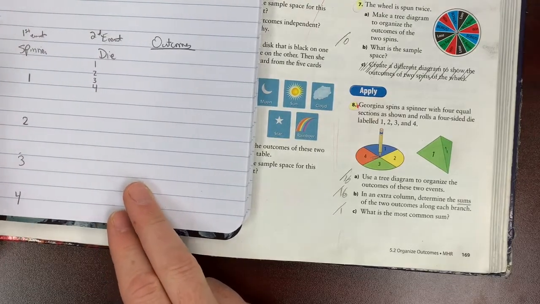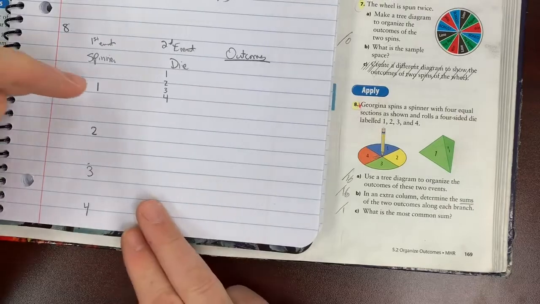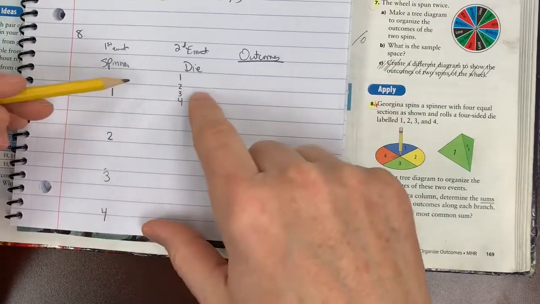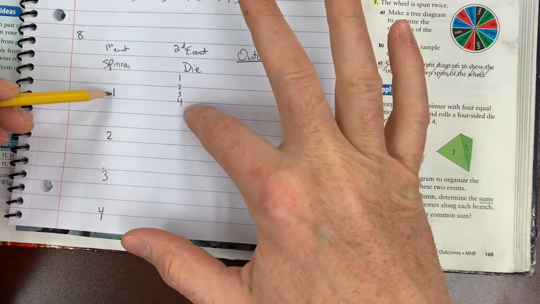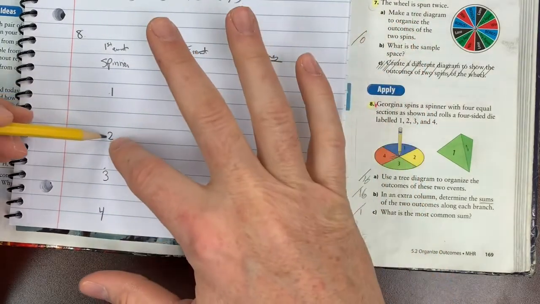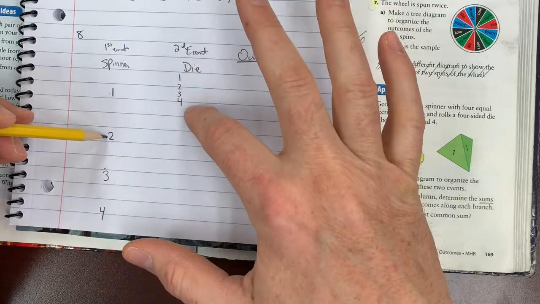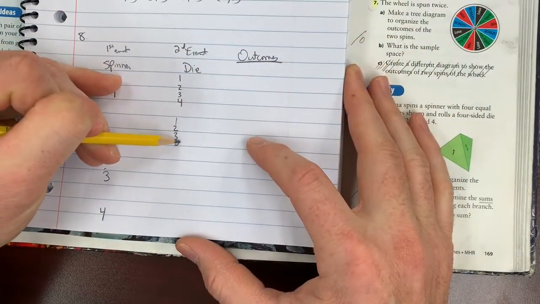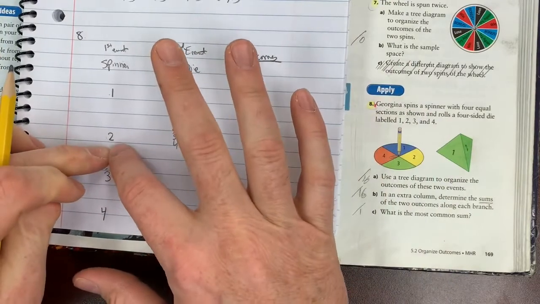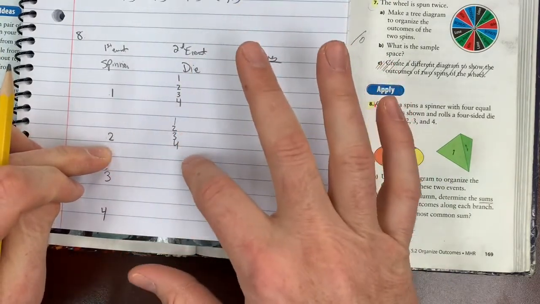Here's a common error that we have coming in here. Remember, this event is independent of this event. So when I spin a 1, all of these are possible in combination with that. When I spin a 2, again, all of these are possible again. So we have to repeat those again because all of those are possible. After I spin a 2, I can still roll a 1, 2, 3, 4.